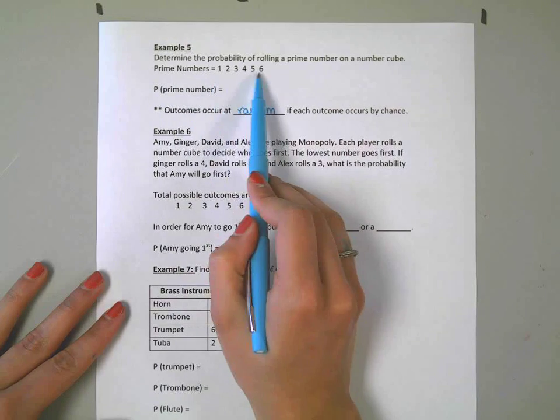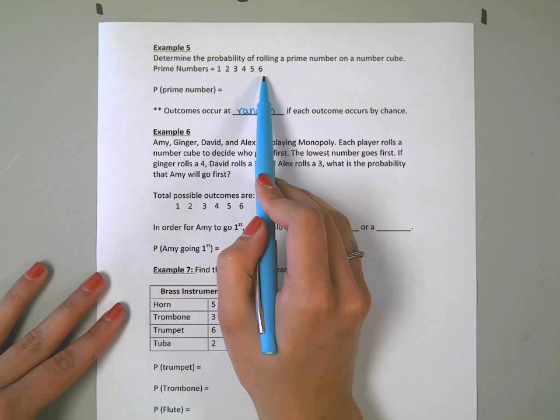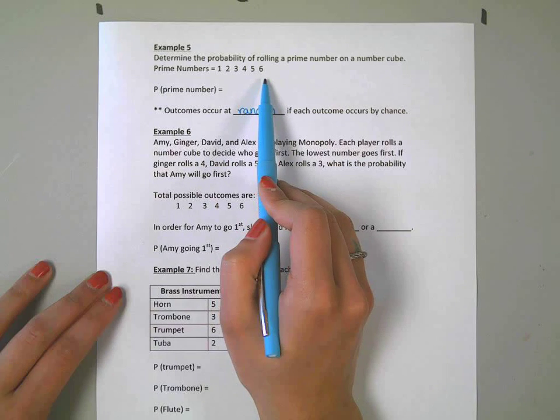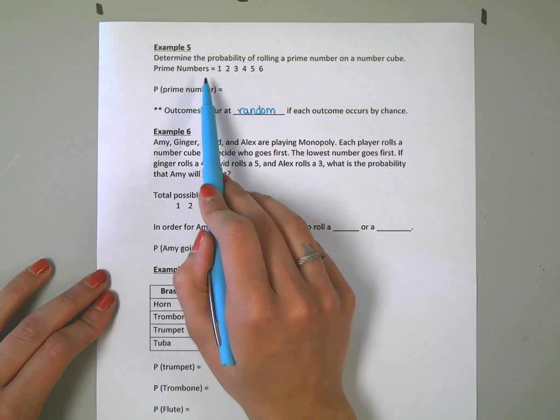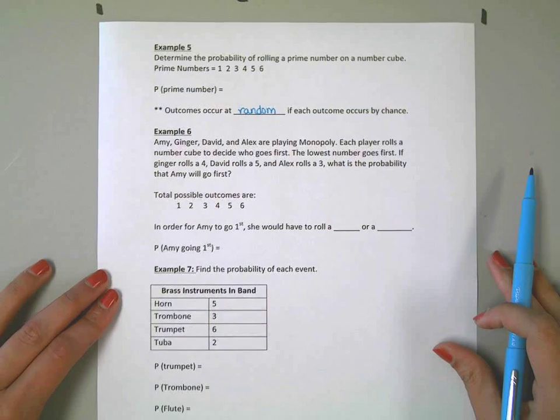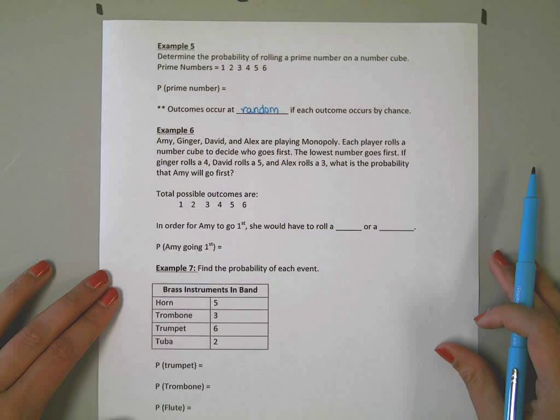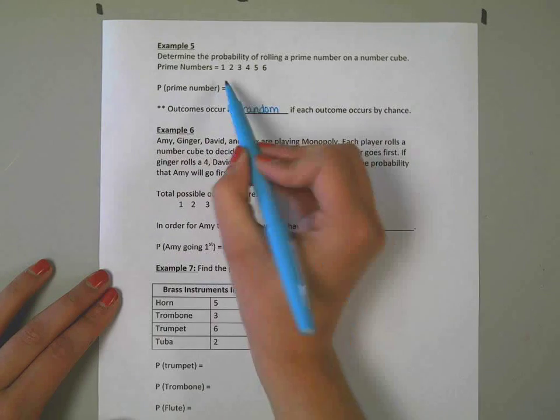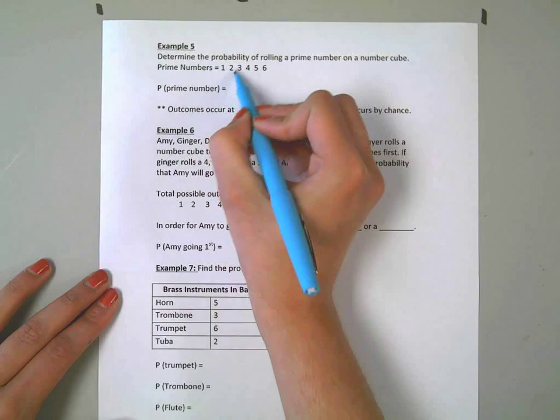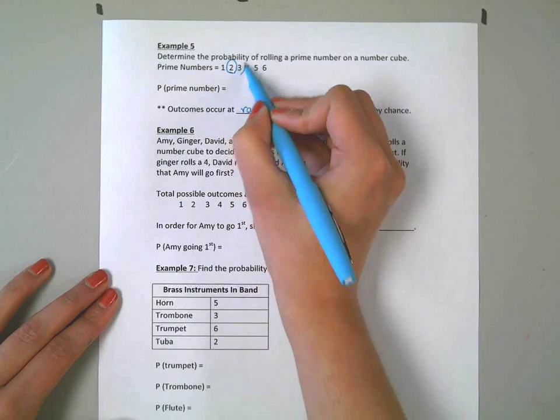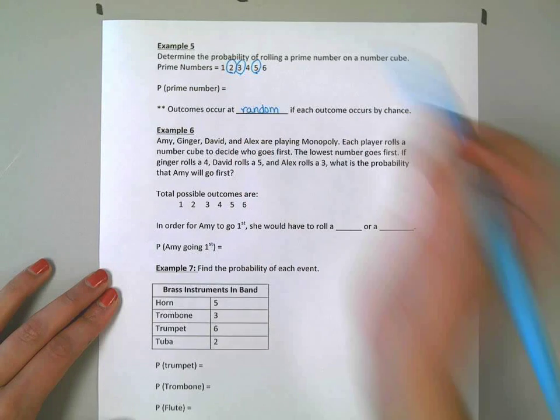Go ahead and list out the numbers that are on the number cube, and then we will identify the prime numbers. Remember, a prime number is a number that has factors of 1 and itself. So our prime numbers on a number cube will be 2, 3, and 5.